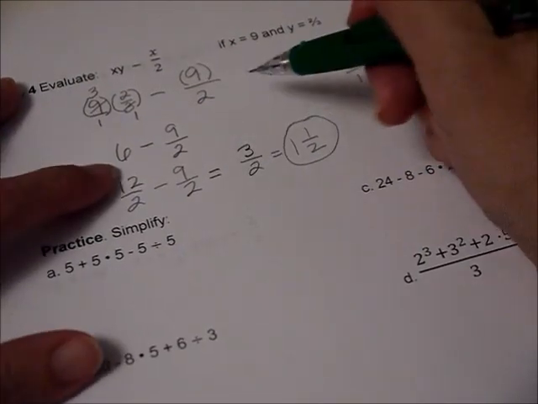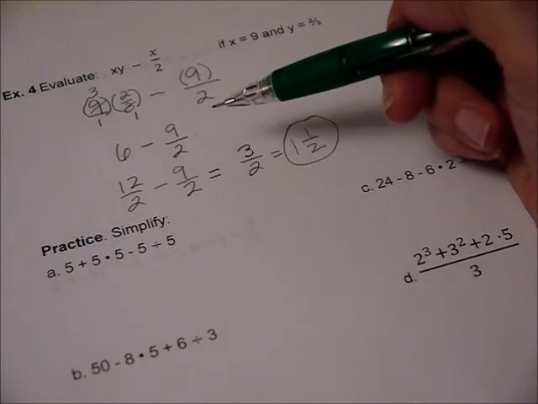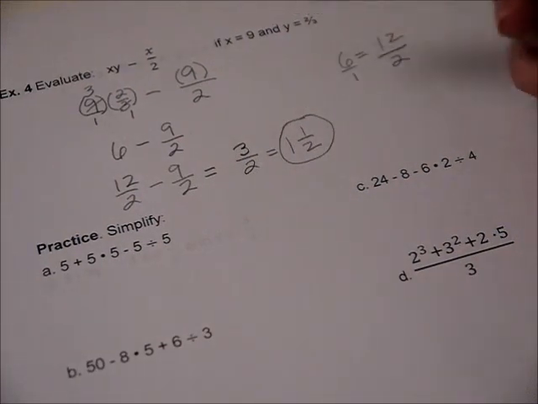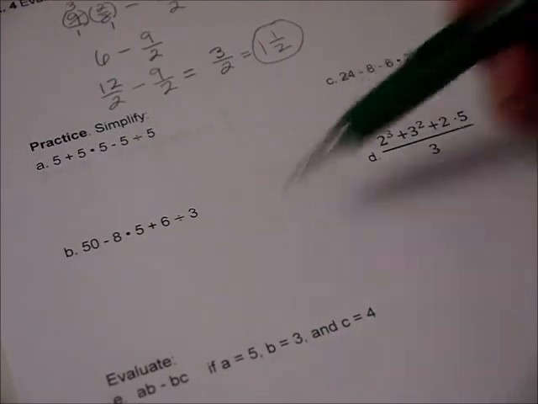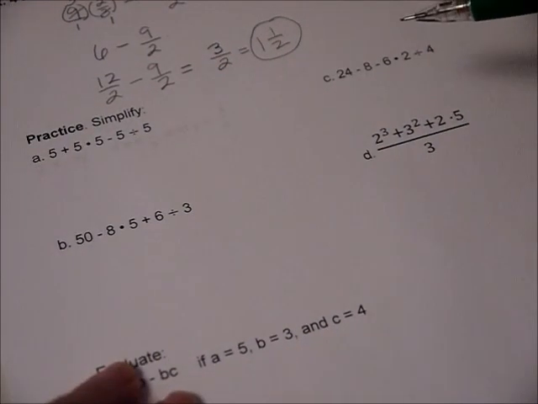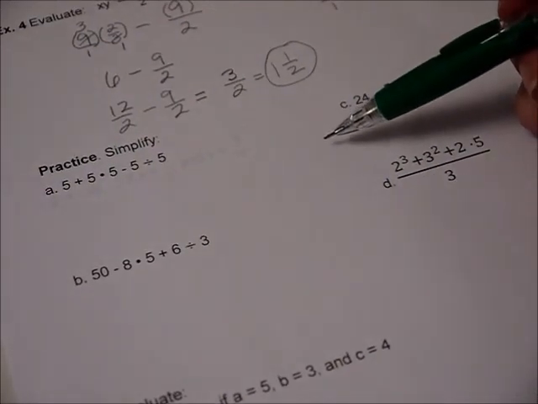Okay, the book did it slightly different. They did 6 minus 4 1/2, which is 1 1/2. Okay, that way was allowed too. Now you've got the practice, so see if you can do these and get the correct answers. Make sure you use your parentheses down here in the problems where they ask you to evaluate.